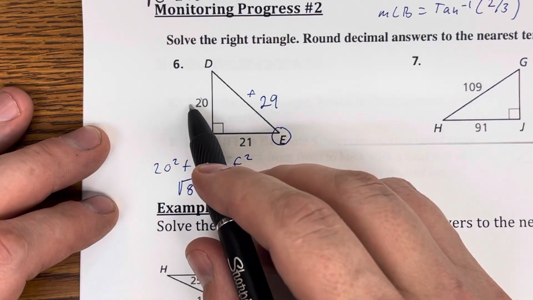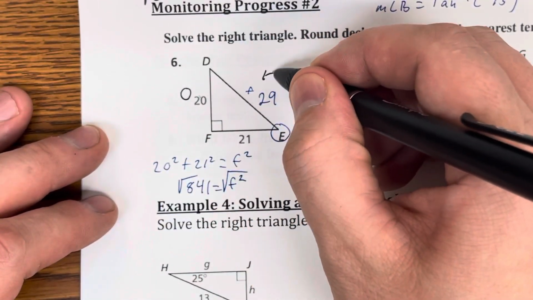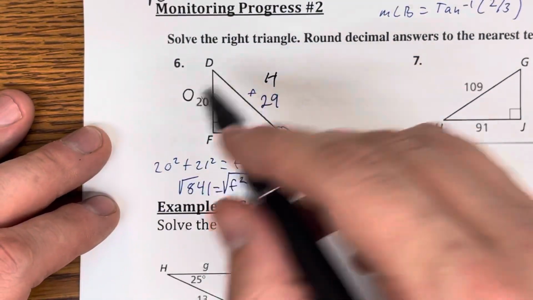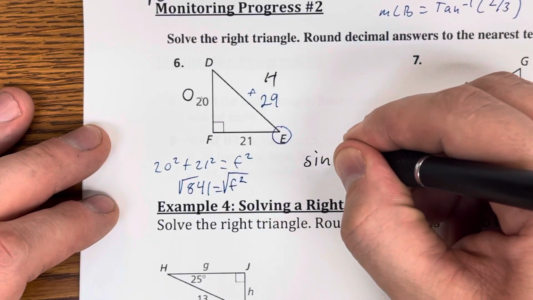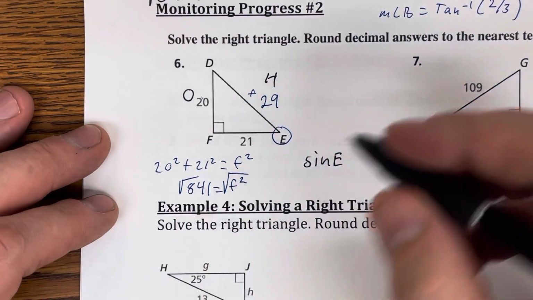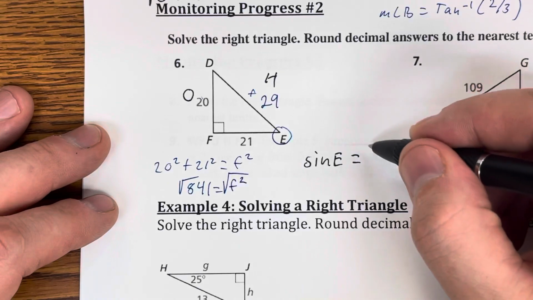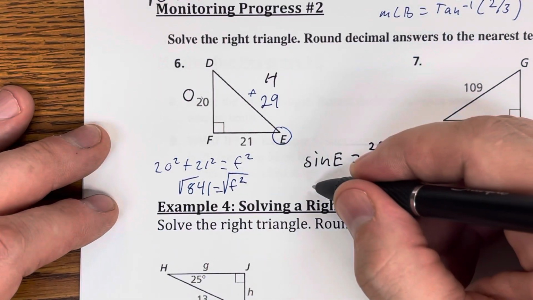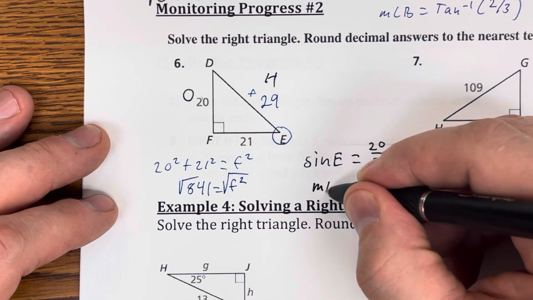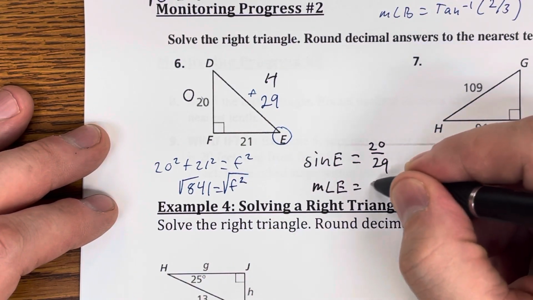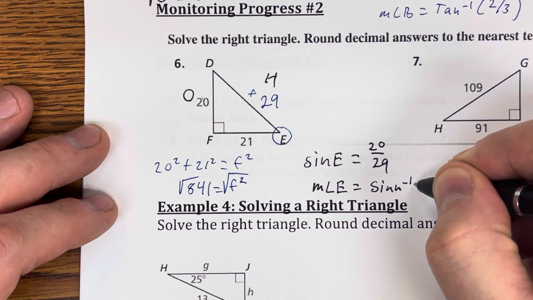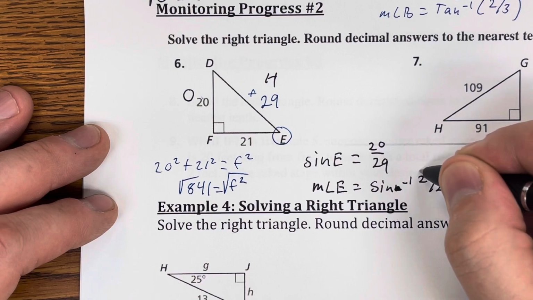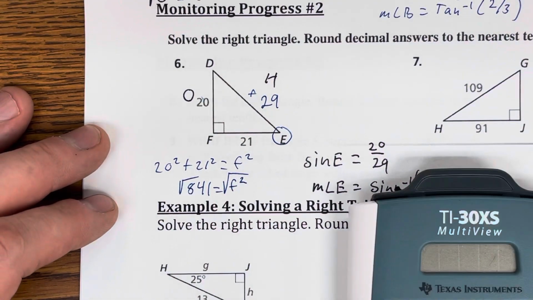Let's use opposite and hypotenuse. You have choices on this one. You could use any. I'm going to use O and H, opposite and hypotenuse. So sine of the angle, angle E, we don't know it, is equal to opposite 20 over the hypotenuse 29. When I'm finding a missing angle, I have to use the inverse. So the measure of angle E is equal to the inverse sine of, I put two n's, 20 over 29. Have to use a calculator for that.